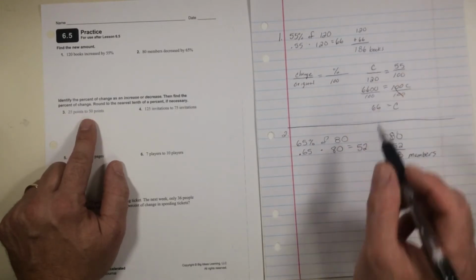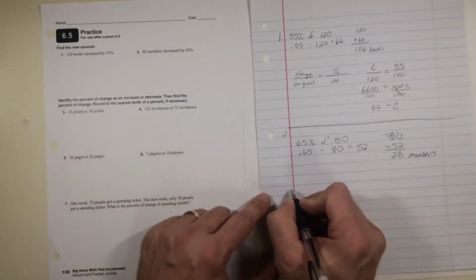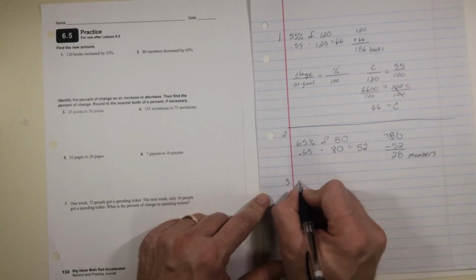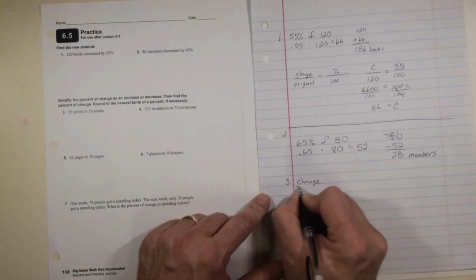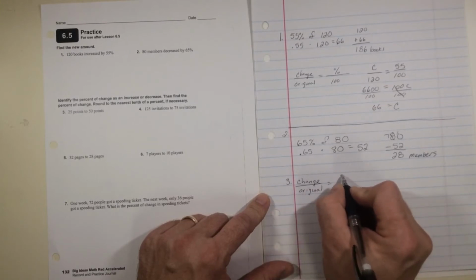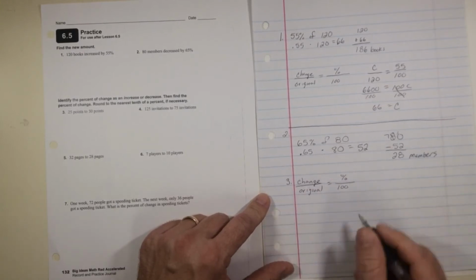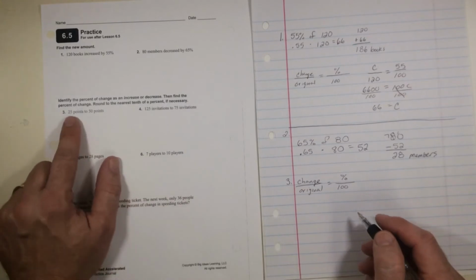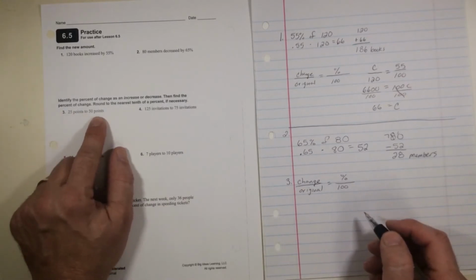Okay, so now we're going into the percent change equation, or proportion. So we're going to use this change over original equals percent over 100, just like I have up here. 25 points to 50 points.